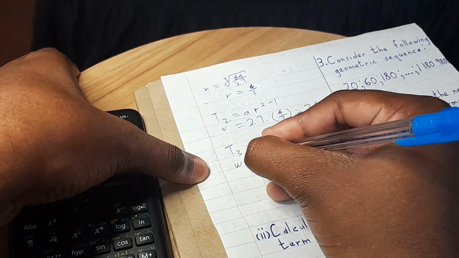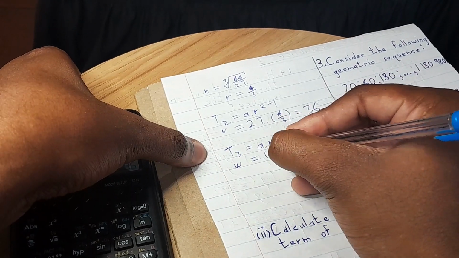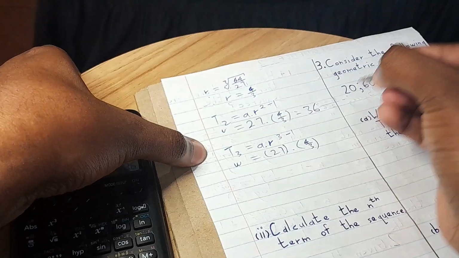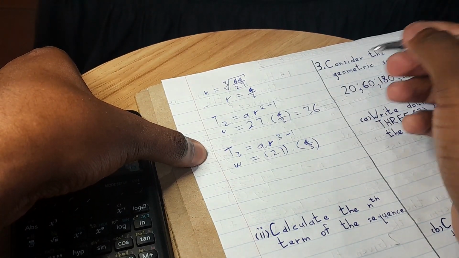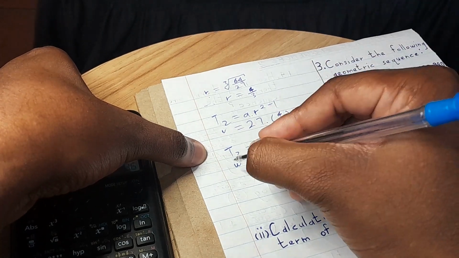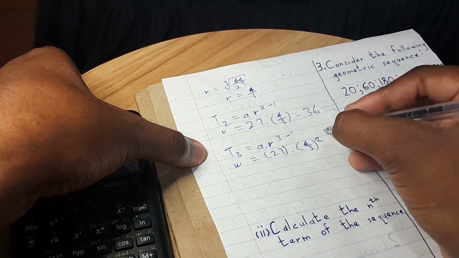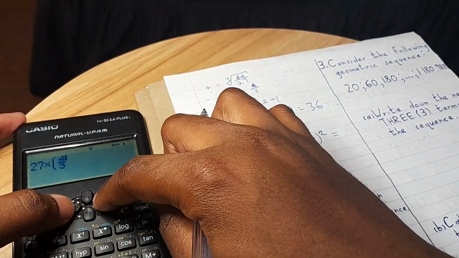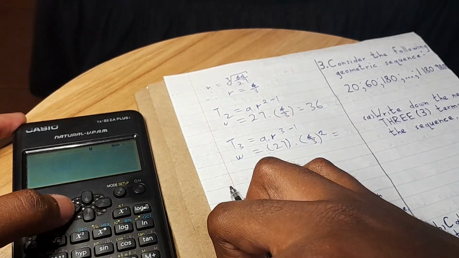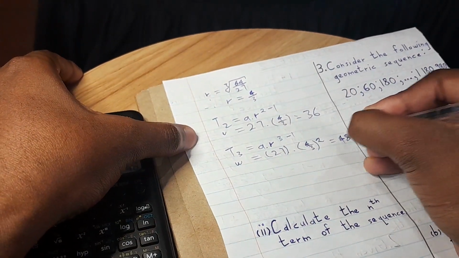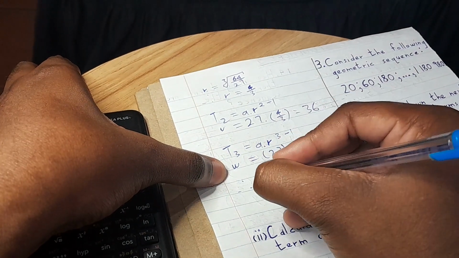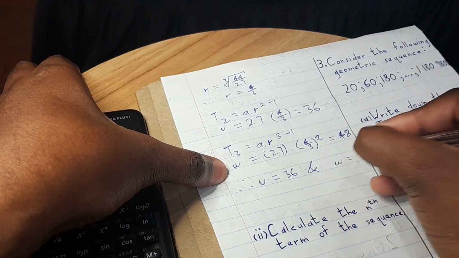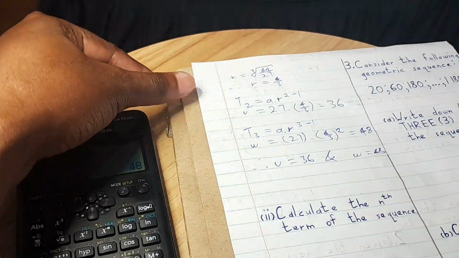T3 is W, right? And A is 27. R is 4 over 3. 3 minus 1 is 2. So W is 27 times 4 over 3 squared, sorry, and we get 48. So therefore, as we can see, V is 36 and W is 48.